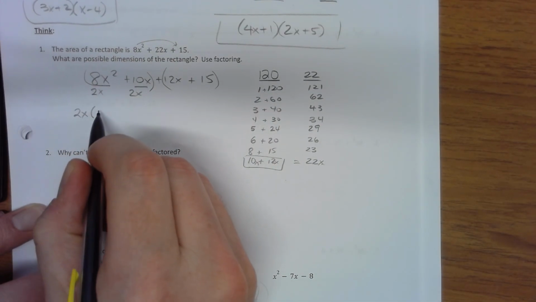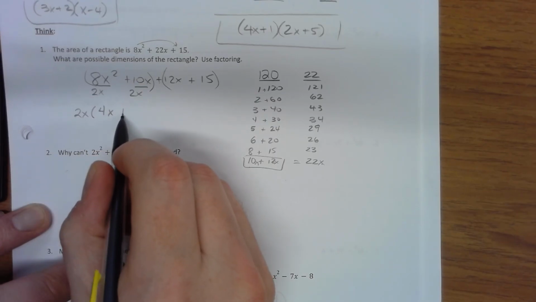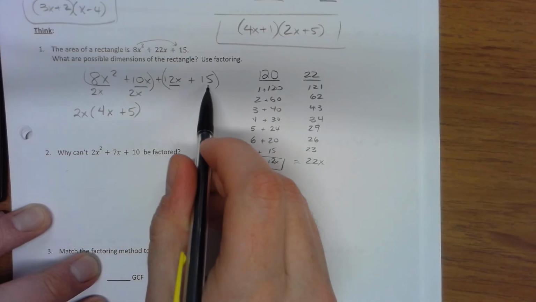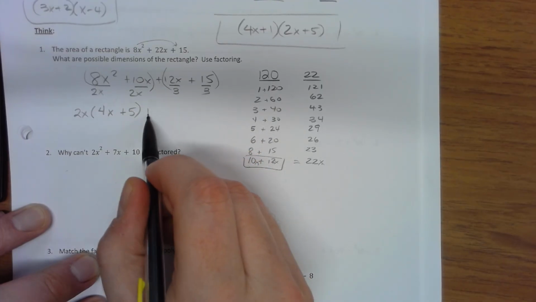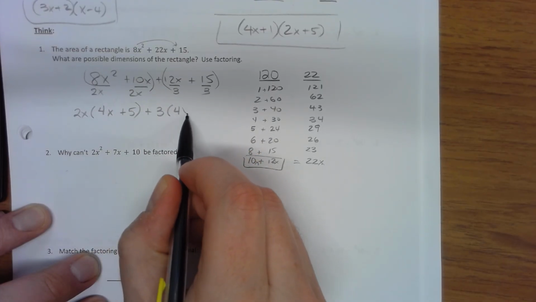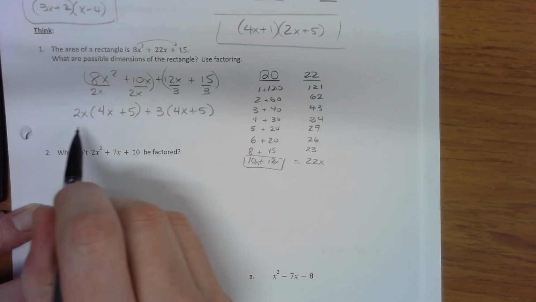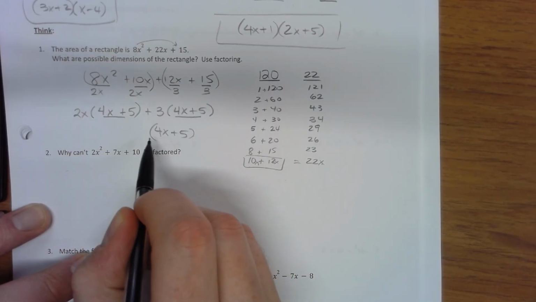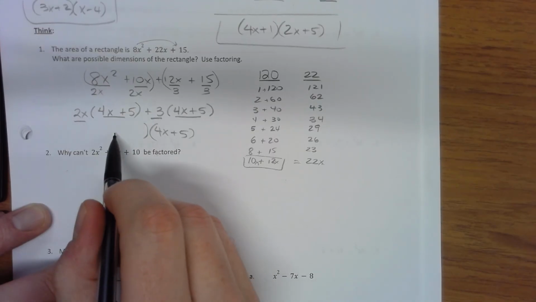We're hoping to get a match. If you don't get a match, that means you didn't find a large enough greatest common factor. Let's see, 3 goes in both. 4x plus 5, we have a 4x plus 5 in both. What multiplies a 4x plus 5? A 2x and a 3.